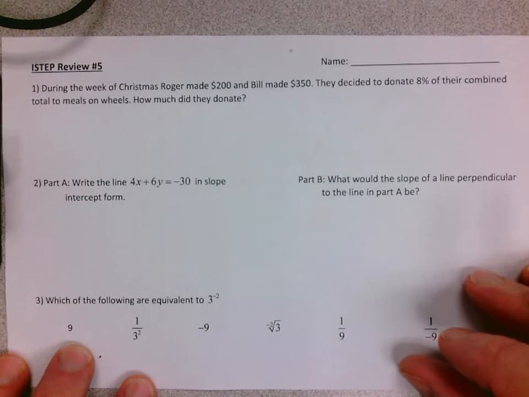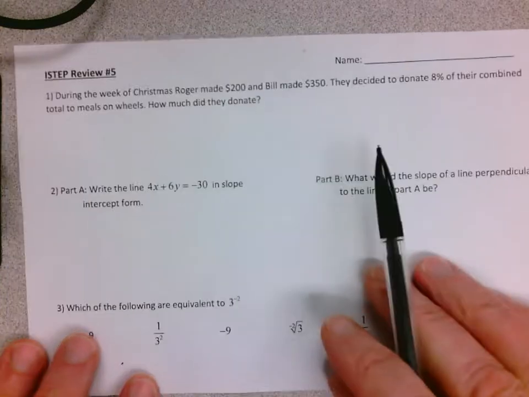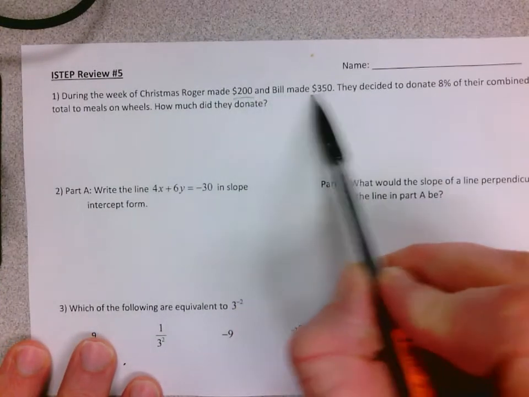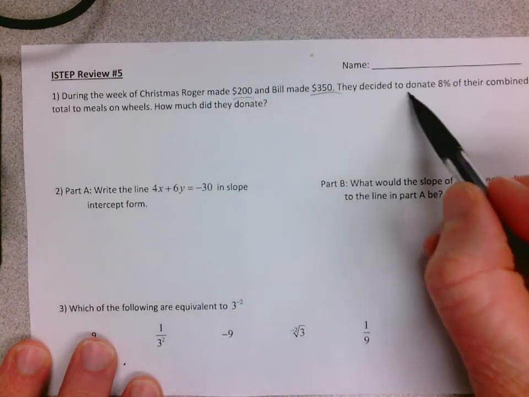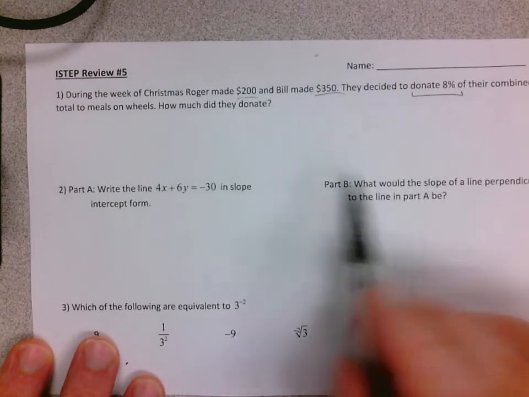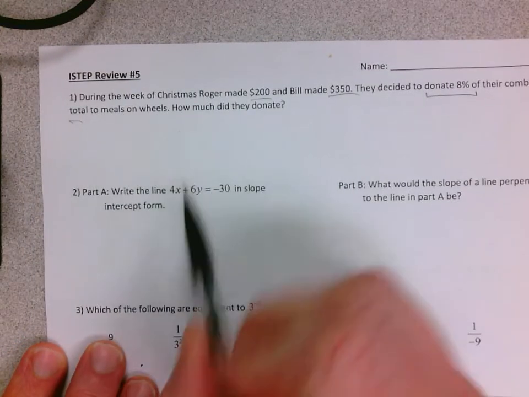Okay. During the week of Christmas, Roger made $200, Bill made $350. They decided to donate 8% of their combined total to Meals on Wheels. How much did they donate?